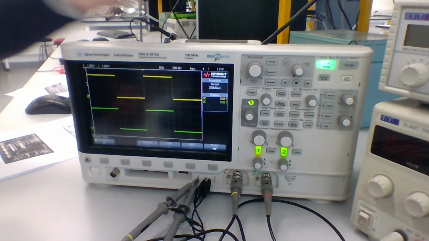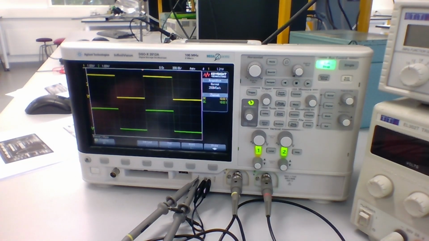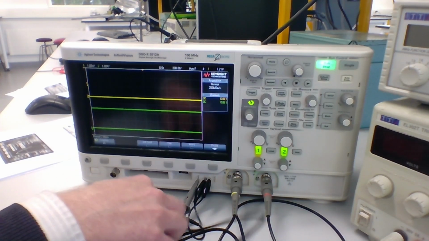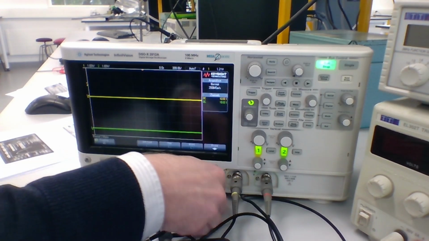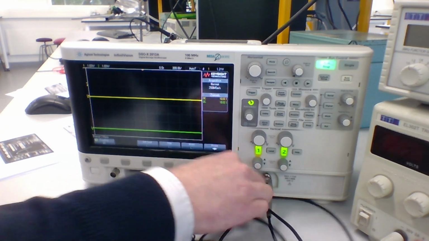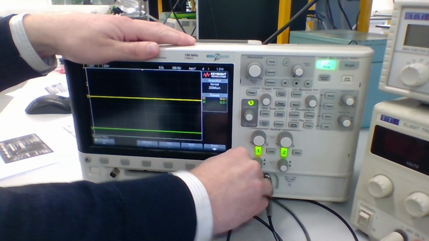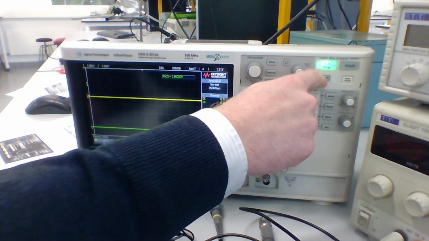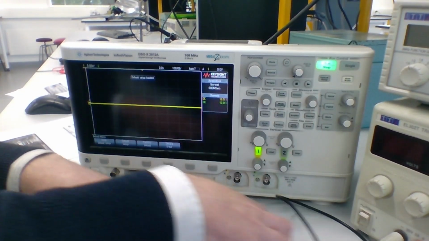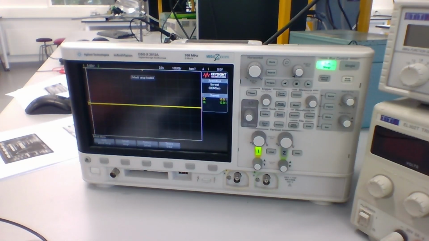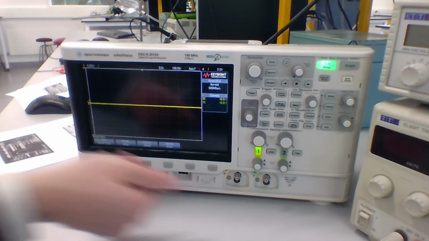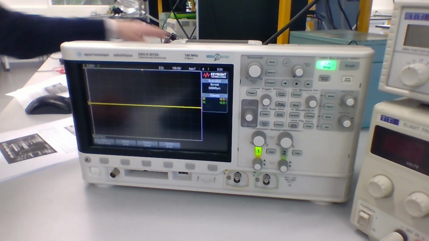So what we're going to do, first of all, is just disconnect all of our oscilloscope probes. We won't need them for this particular one. And we're going to set this back to our default setup. Remember, when you go to disconnect your oscilloscope probes, you need to unscrew and pull them out.